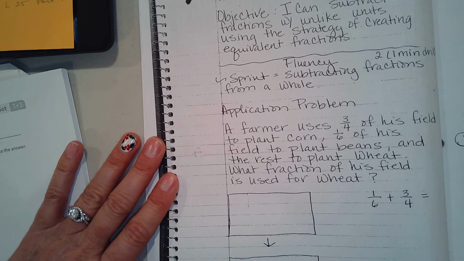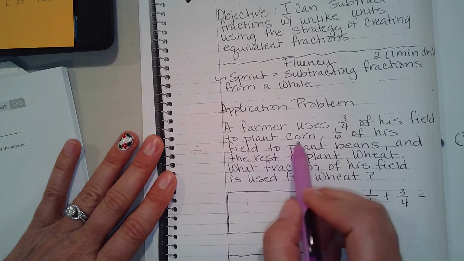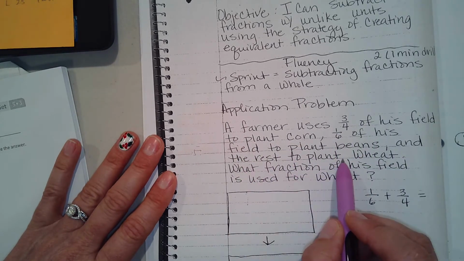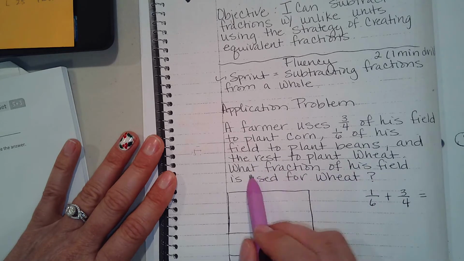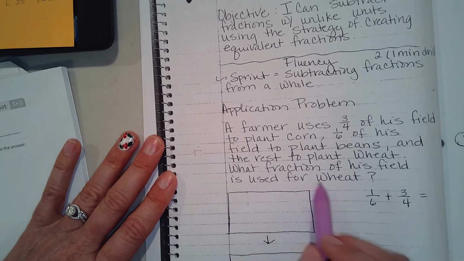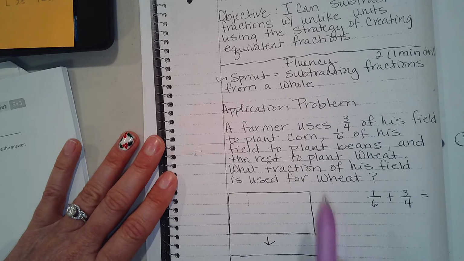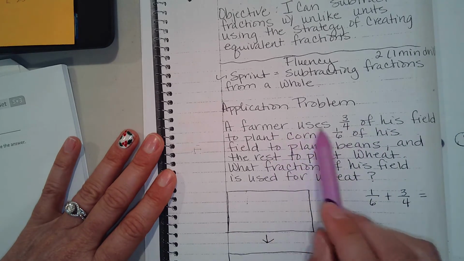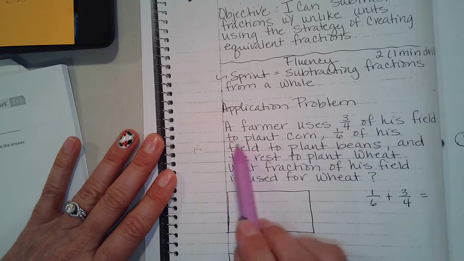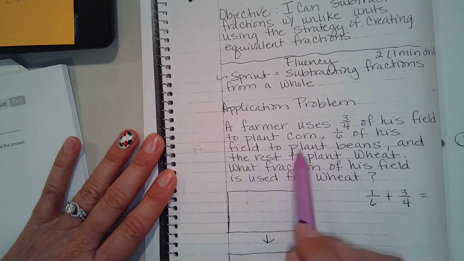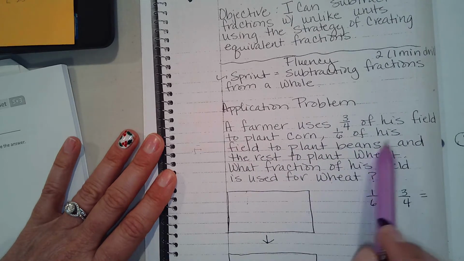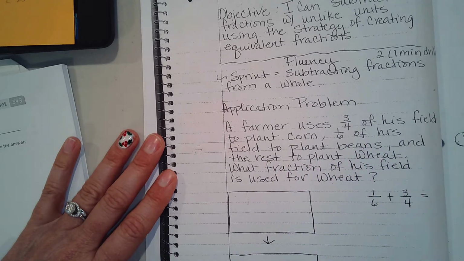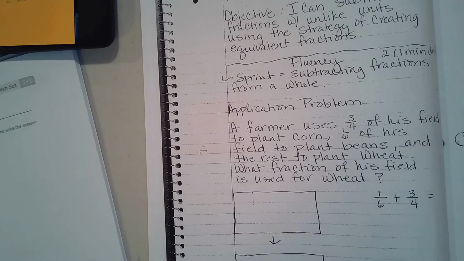A farmer uses 3/4 of his field to plant corn and 1/6 of his field to plant beans, and the rest to plant wheat. What fraction of his field is used for wheat? But first, you need to figure out what the farmer uses for corn and beans. And then the rest is to plant wheat. So it looks like this is a multi-step problem to me.